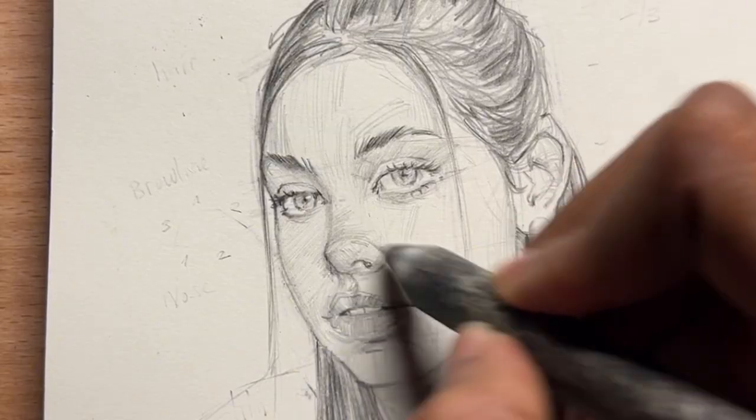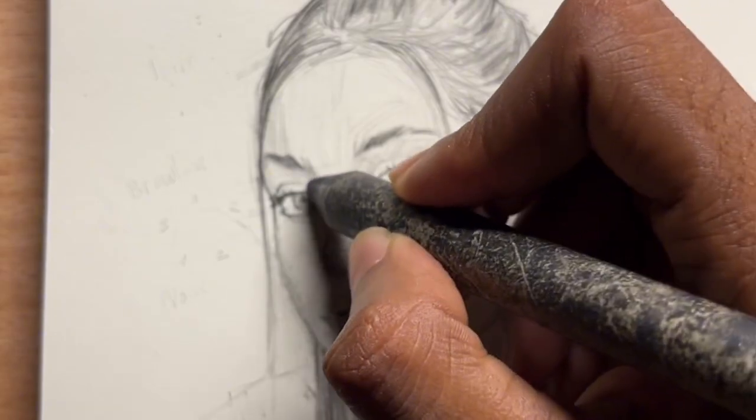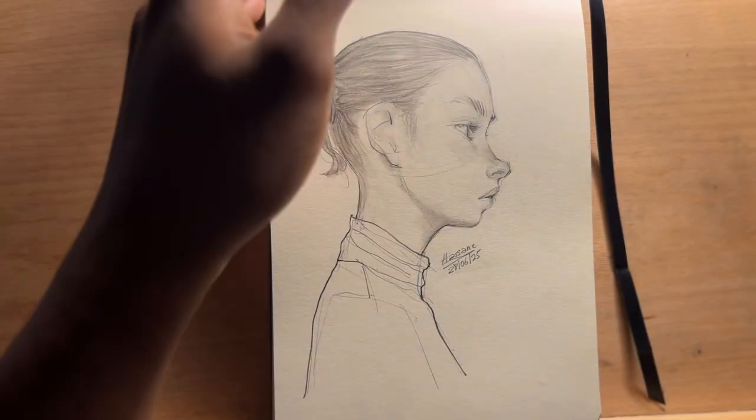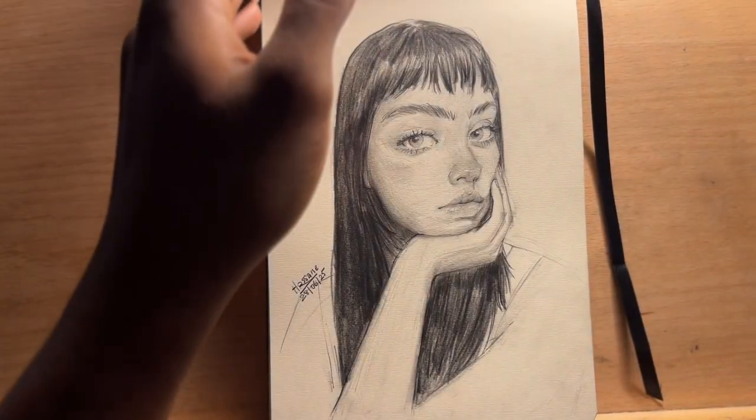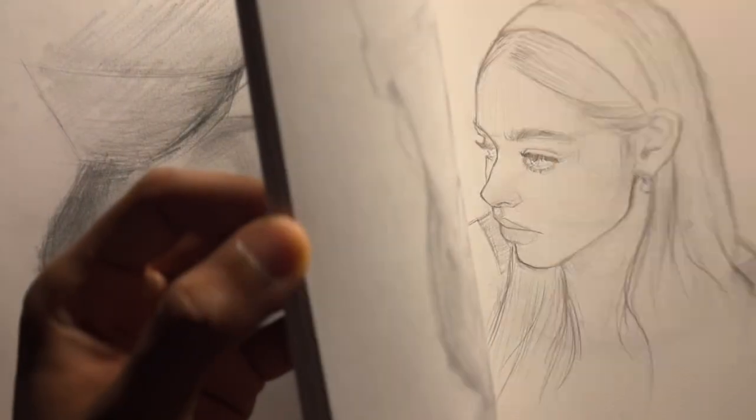I either use a blending stump or my finger. My finger allows me to blend wide areas, whereas my blending stump allows me to be more specific. Now the reason why I blend my drawings is that it allows me to create soft texture, especially when I'm drawing females, and it kind of helps me have this nice flow from dark values to midtones to highlights. But sometimes I prefer my drawings to be a little bit rusty, a little bit messy, and that's maybe part of my style. I don't know.